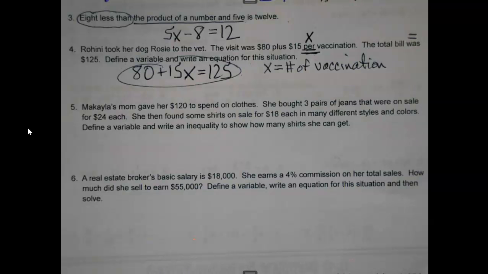So these last couple that I want to play with, again, is going to come back to how good our focus on detail is. So here's what we mean. Michaela's mom gave her $120 to spend on clothes. Okay, that was nice. She bought 3 pairs of jeans that were on sale for $24 each. Then she found some shirts for $18 each. Define a variable and write an inequality to show how many shirts she can get.